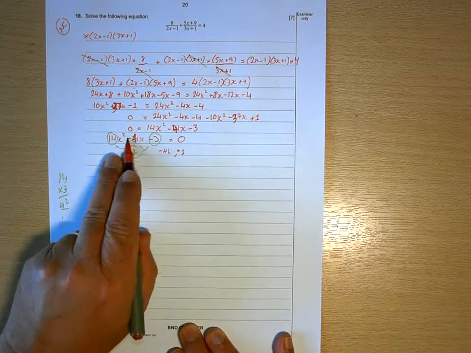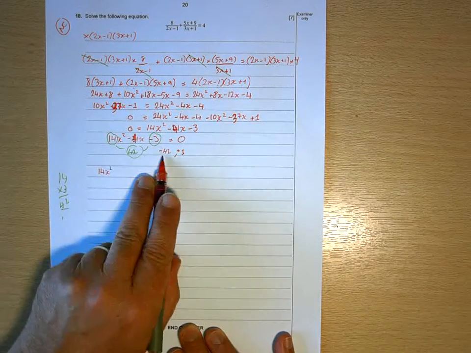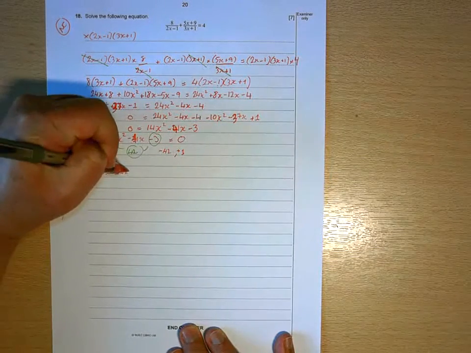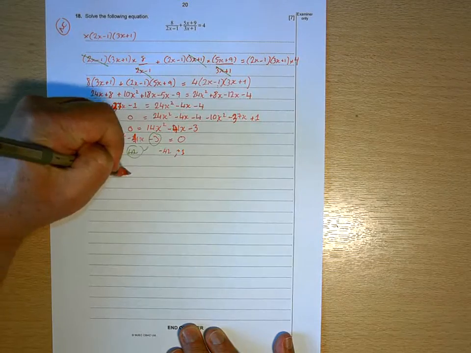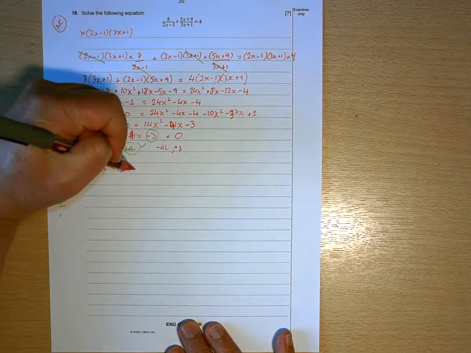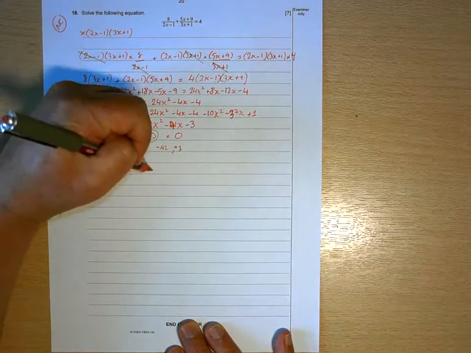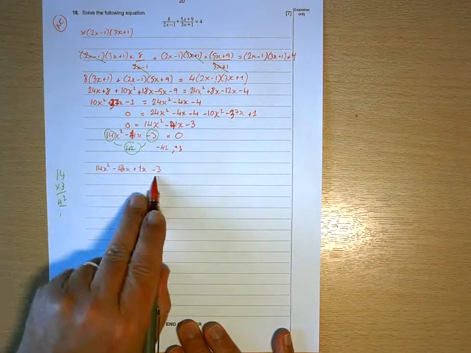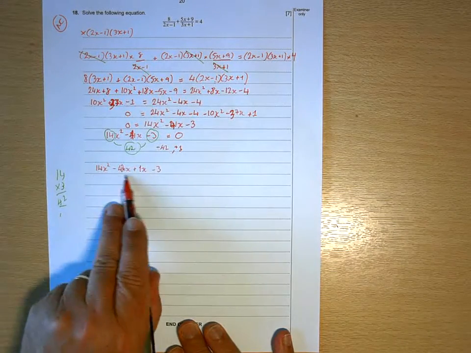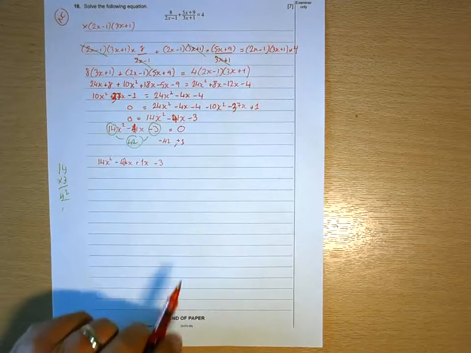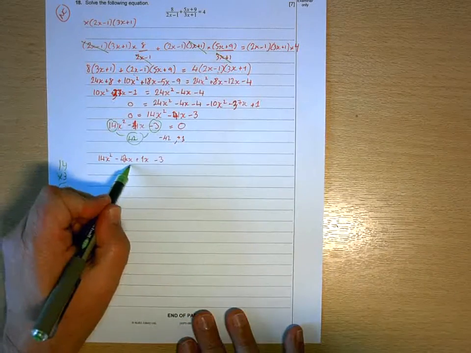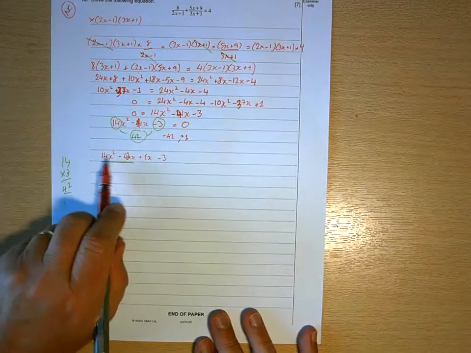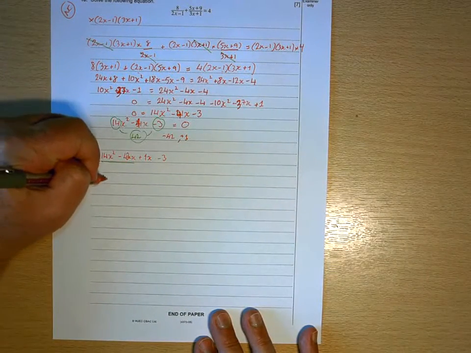So it's 14x squared, and instead of writing the middle term like that, I'm going to write it using these digits. So it's going to be take 42x plus 1x take 3. So the 14x squared is there, the take 3 is there, and I've rewritten this like that. Now what I do is I look for common factor in that part. The common factor would be 14x.